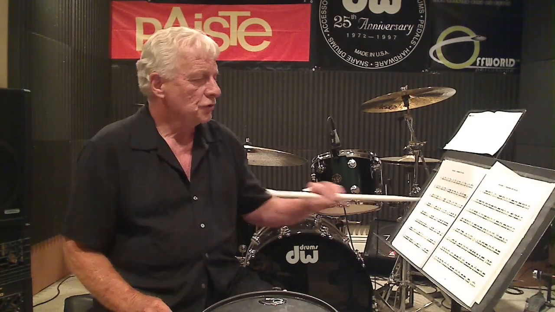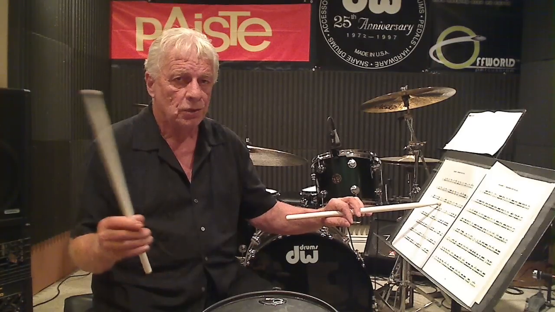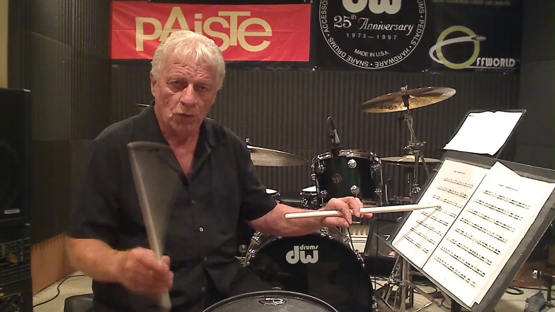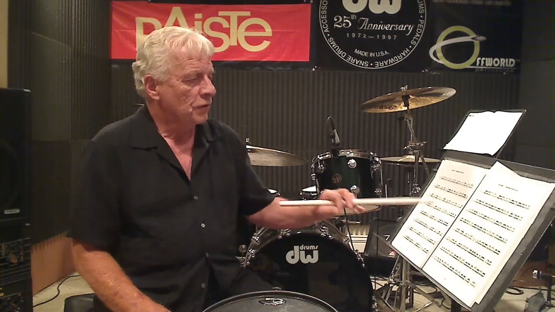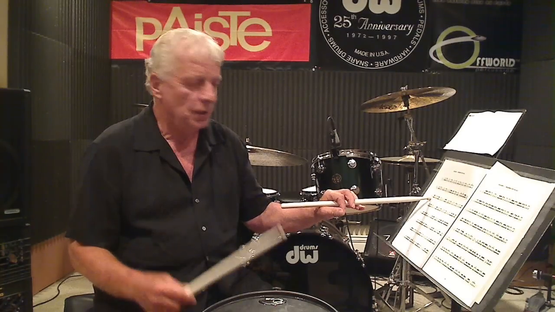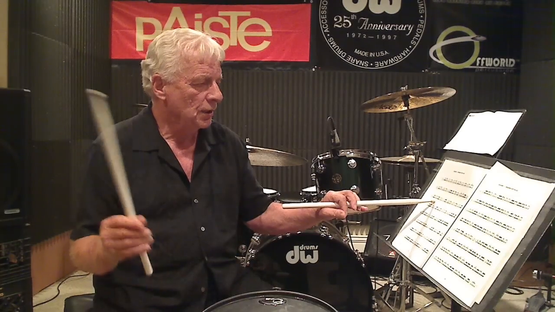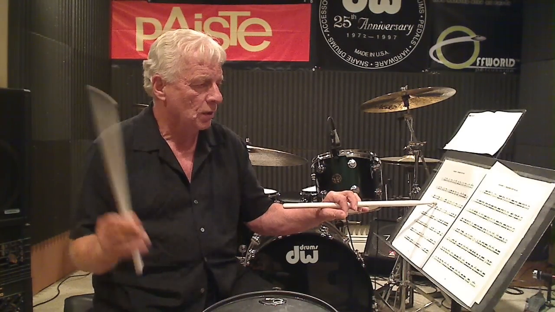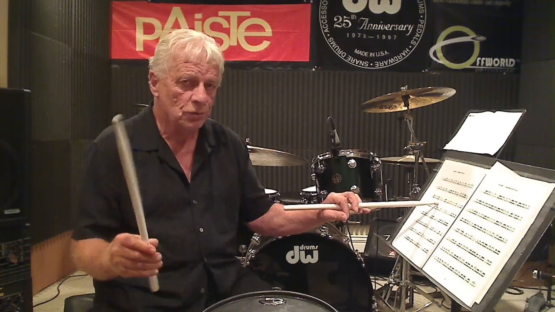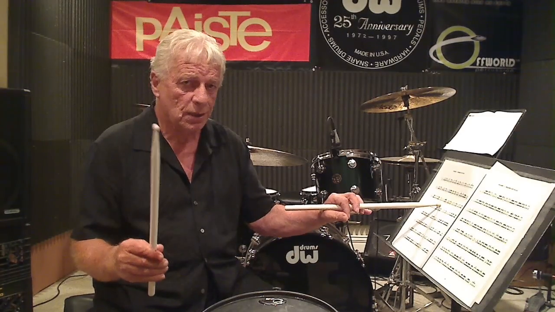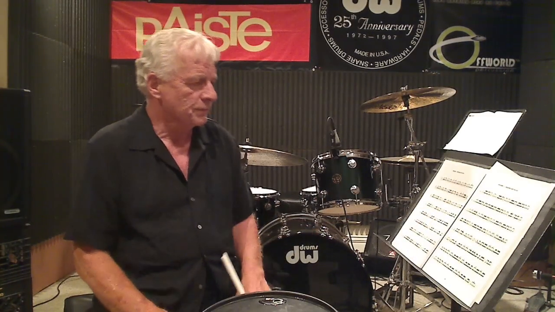Third line, second measure. 1 and 2 and 3 and 4 and. First 2 measures, line 3. 1 and 2 and 3 and 4 and. 1 and 2 and 3 and 4 and.